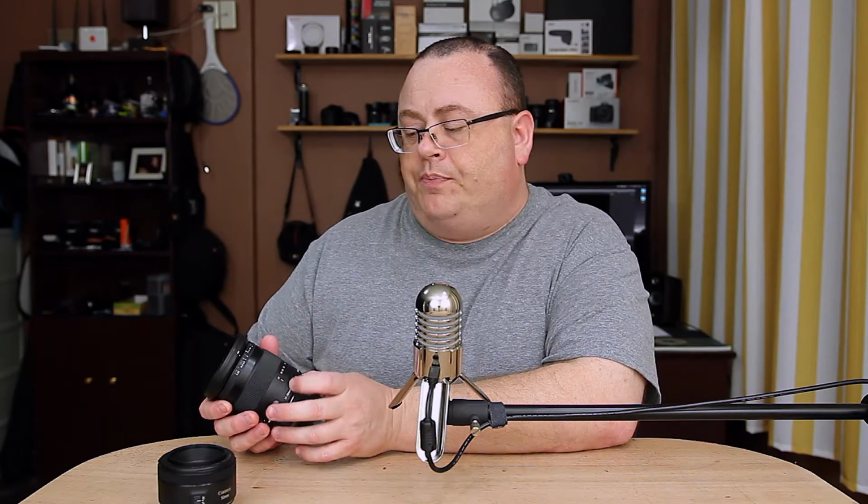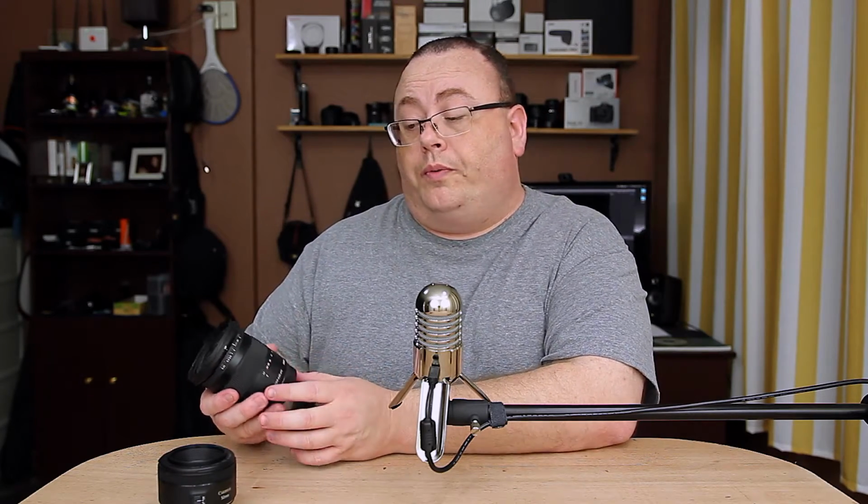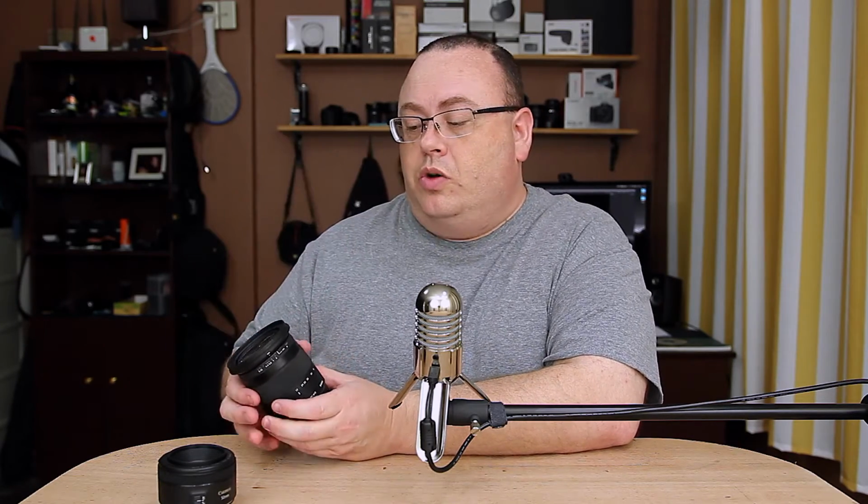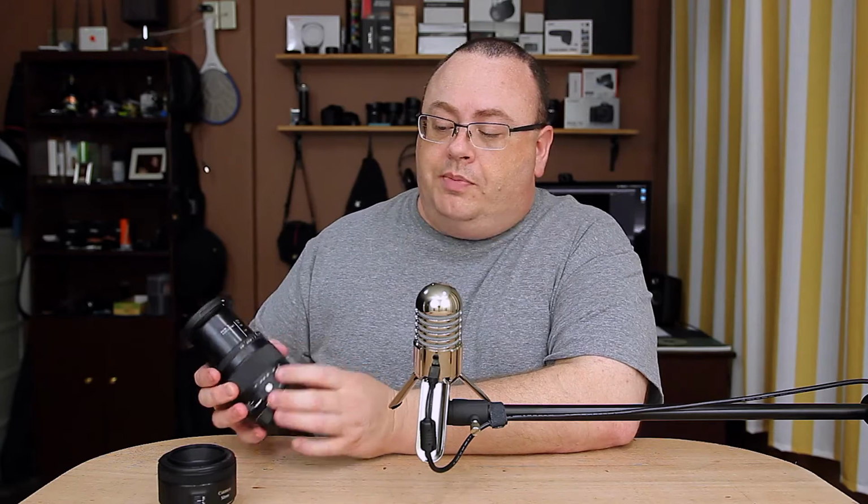You can't really use f2.8 on this lens. However, by the time you stop down to f6.3, it gets pretty sharp from corner to corner. That holds out pretty good throughout the entire zoom range, up to about 70, where around f7.1 is about the sharpest you're going to get. And it's actually really sharp for that.